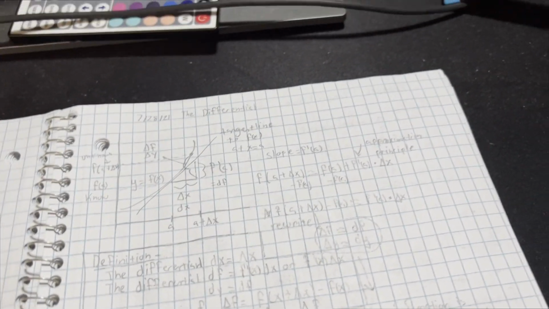Linear approximation. Don't really remember that. More linear approximation continued. The differential. Oh, remember that.